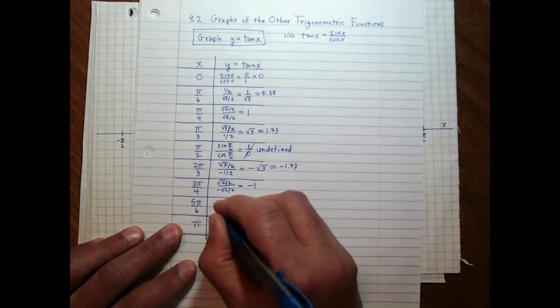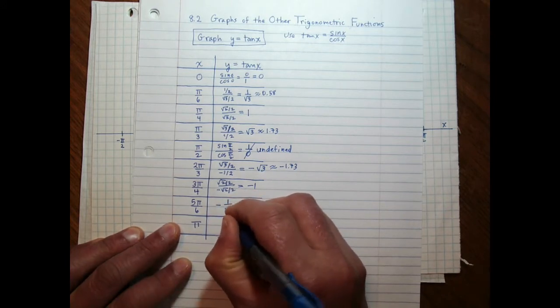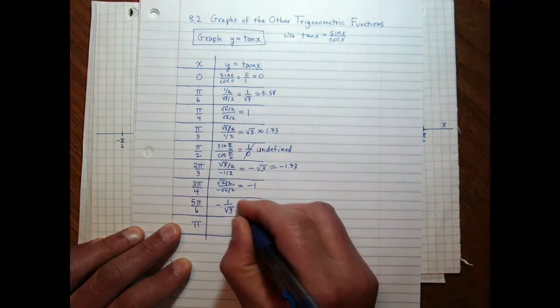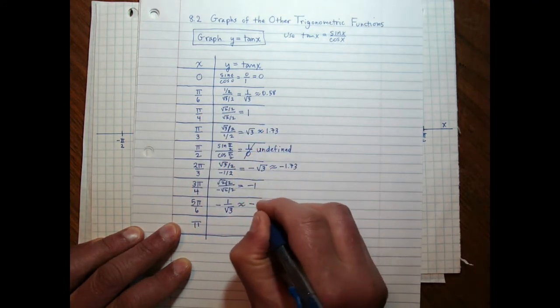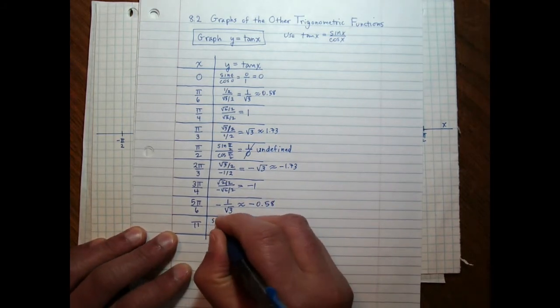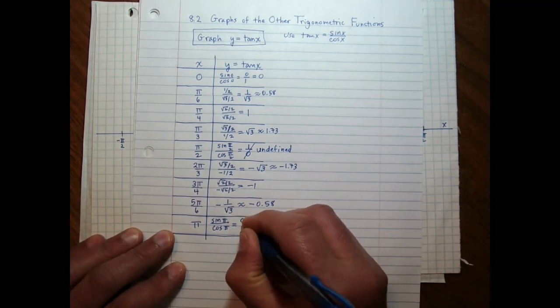When I divide, I'm just going to write the result here. I'm going to get a negative 1 over square root of 3, negative the value we got at pi over 6. So that's negative 0.58. At pi, let's see, I get sine pi over cosine pi. Sine of pi is 0.